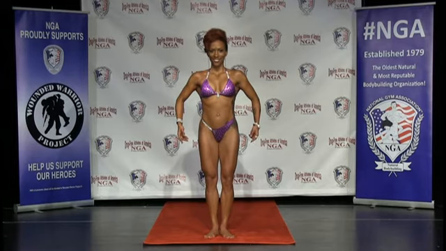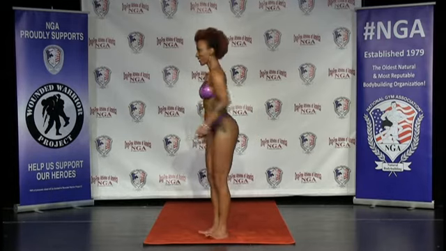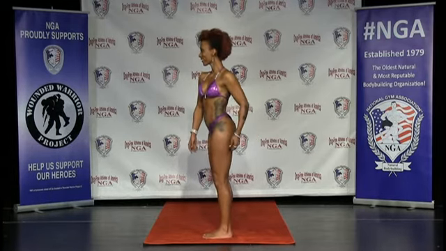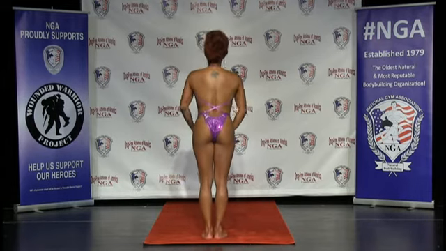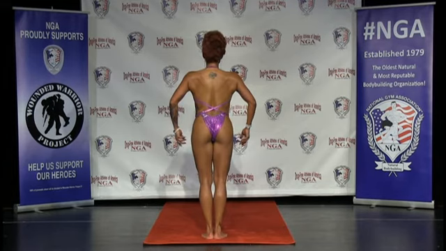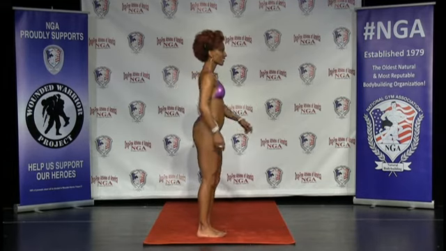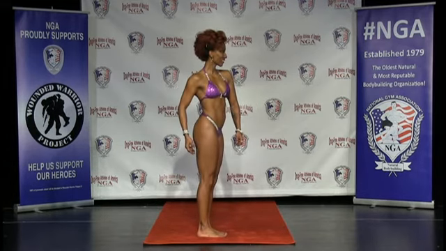Now we will show the proper quarter turns for the women's physique class. Quarter turn to the right. Quarter turn to the right. Quarter turn to the right. Quarter turn to the right.